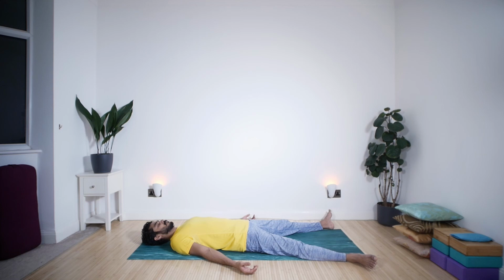And relax completely, letting the whole body relax. And stay here for another 5 minutes. When you want to come out, simply coming out of the posture, and have a lovely day ahead.